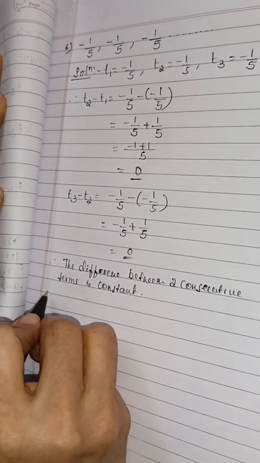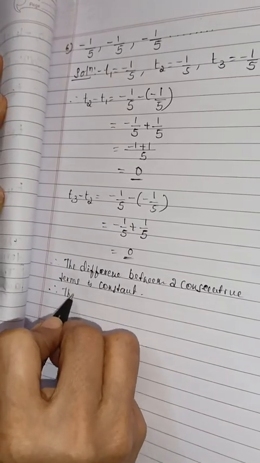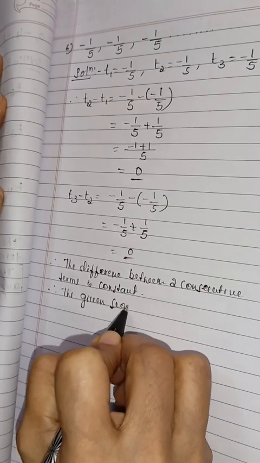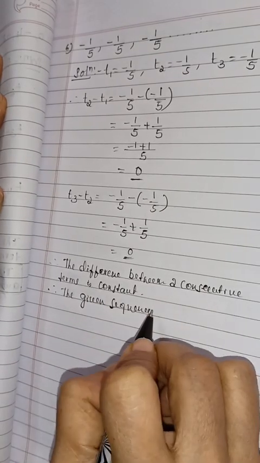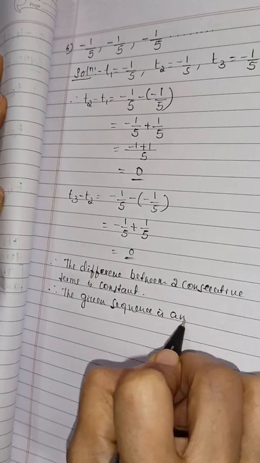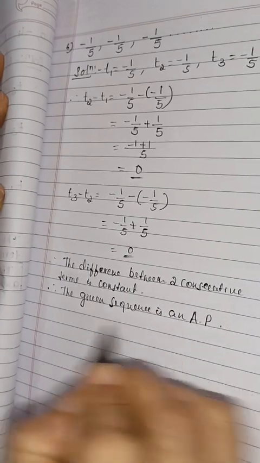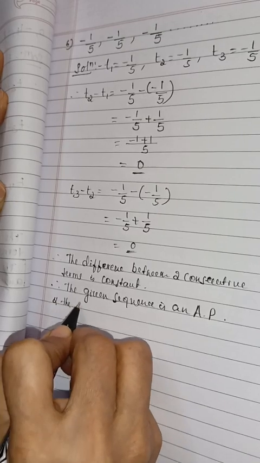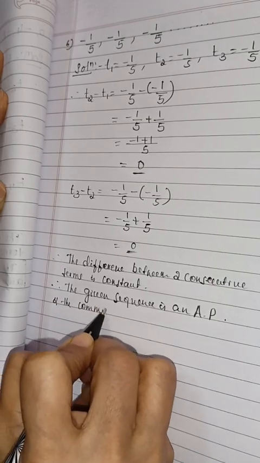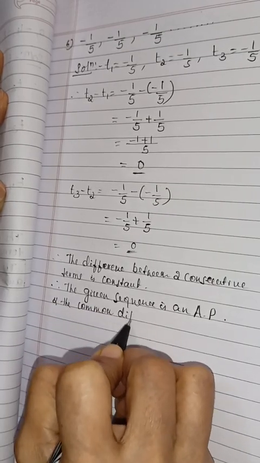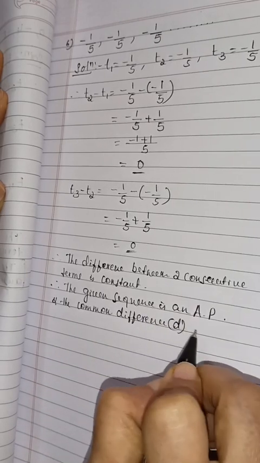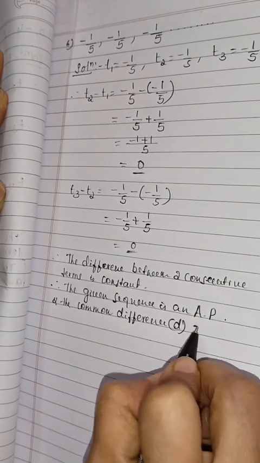Therefore, the given sequence is an arithmetic progression, and the common difference D is 0.